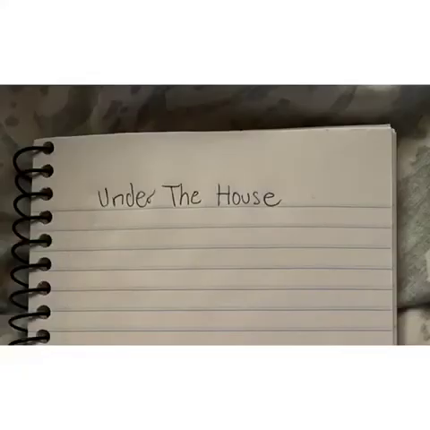First, you're going to grab your writing paper and you're going to title your story. For my story, I titled it Under the House. If you're having trouble titling your story at the beginning, you can always save it towards the end. Sometimes it is a little bit easier to have a title for your story after the story is actually written out.